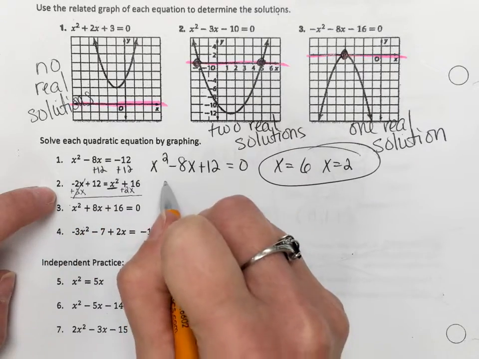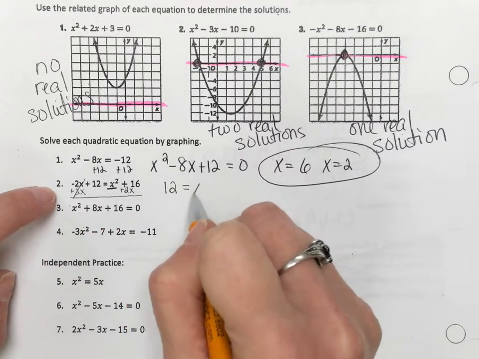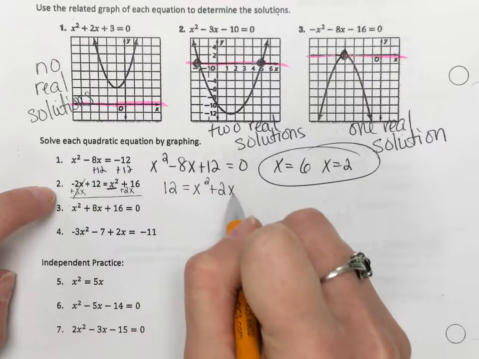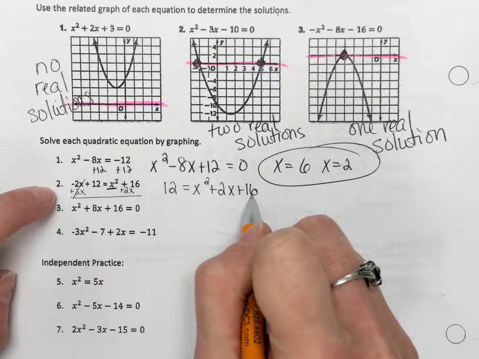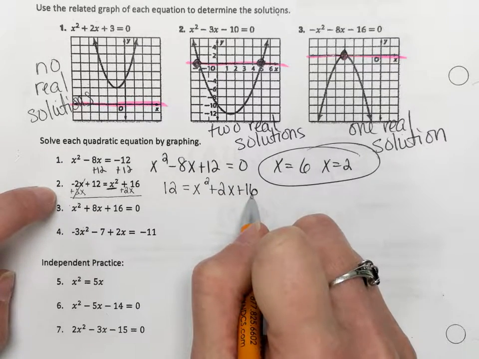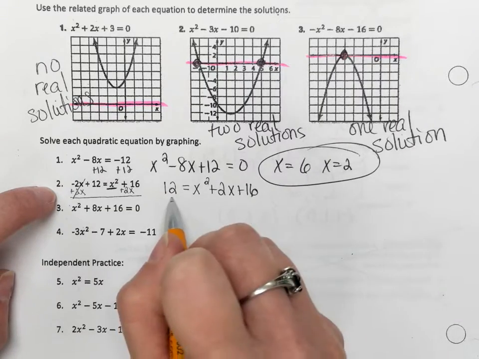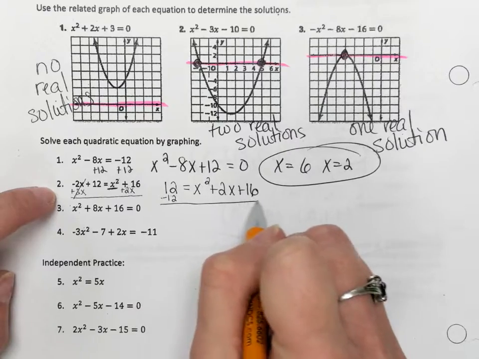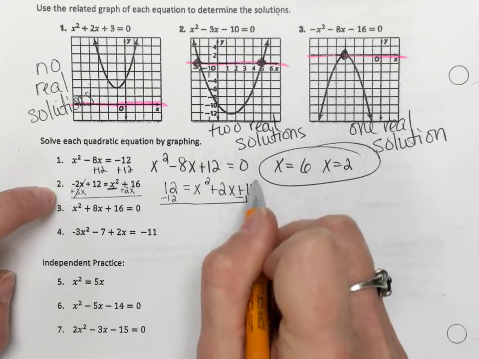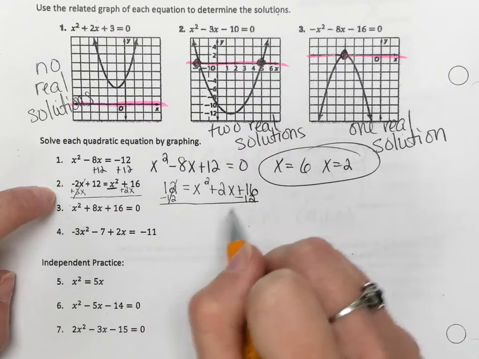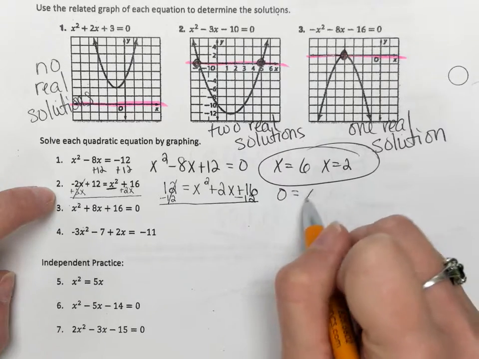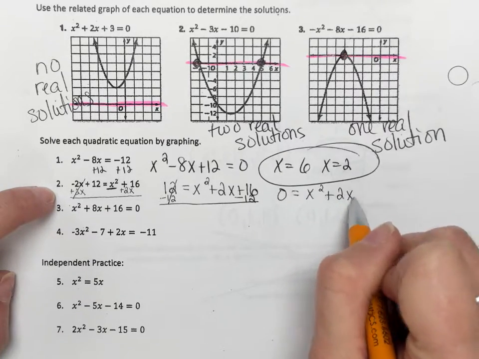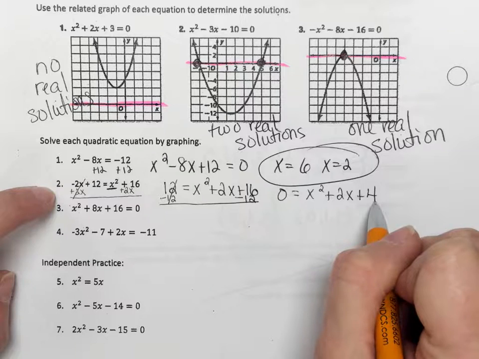Plus 16. All right, so let's see. I have 12 is equal to x squared plus 2x plus 16. But I still am not finished because I have to have it equal to 0. It's equal to 12. So I'm going to subtract the 12 from the 16, right? So now I have 0 equals x squared plus 2x, and 16 minus 12 is a positive 4.